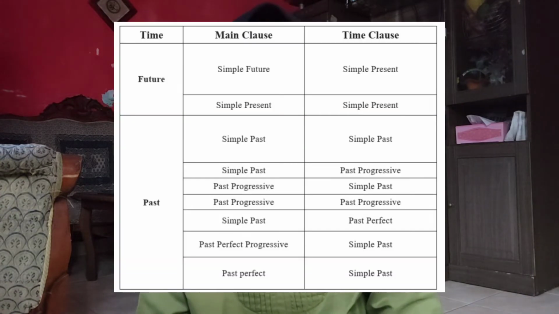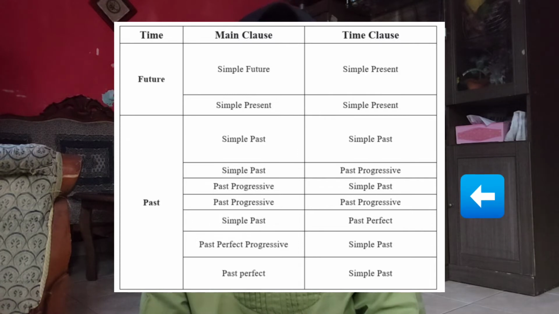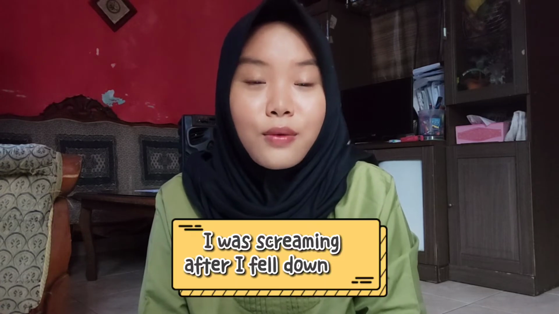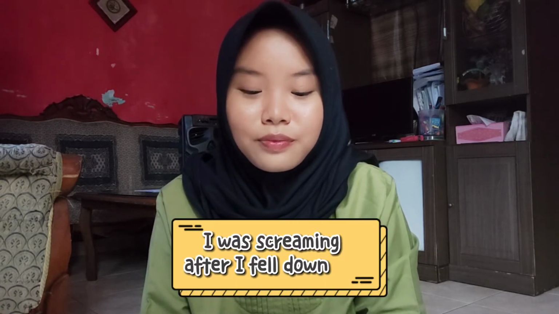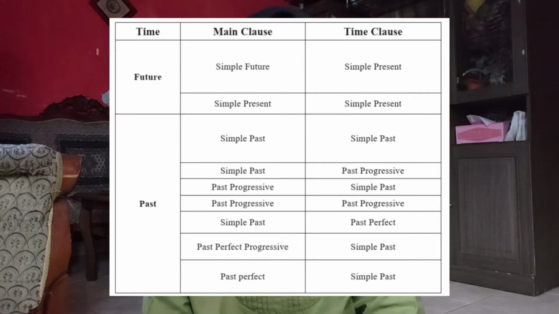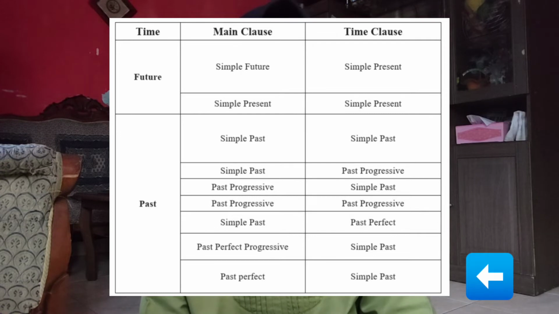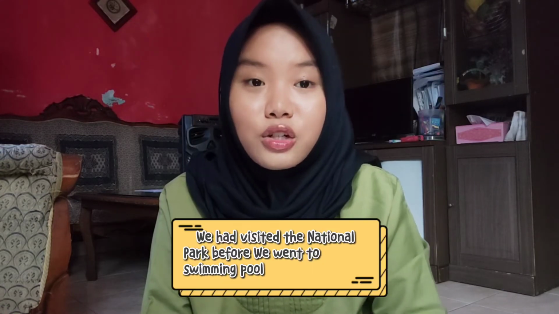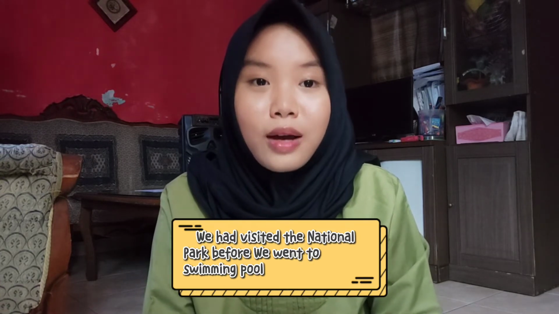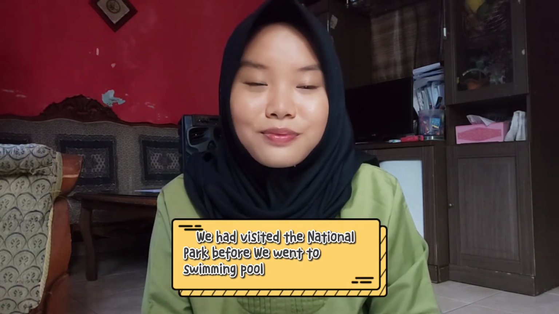If you want to make a sentence with past time clauses, you could also use some of the formula. Example, if the main clause is past progressive, the time clause must be simple past or past progressive. Example, I was screaming after I fell down. And if you want to make the main clause with past perfect, you could also use the time clause with a simple past. Example, we had visited the national park before we went to the swimming pool.